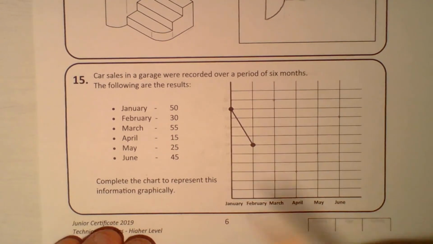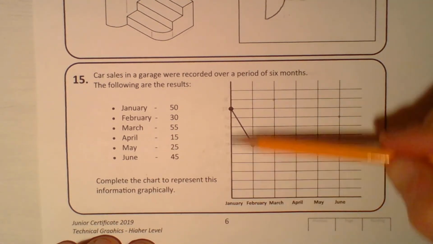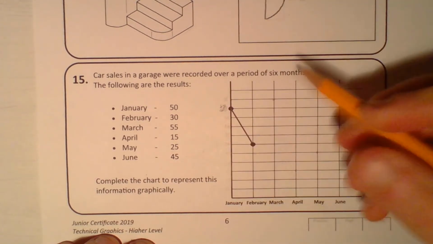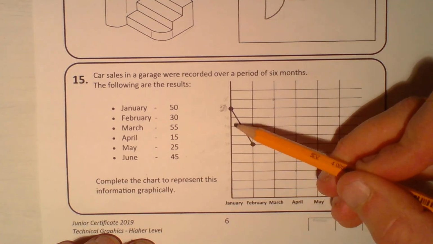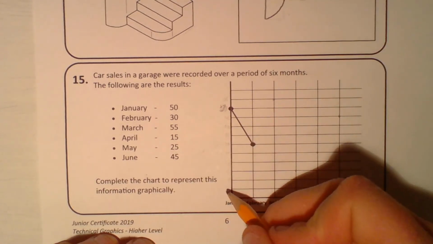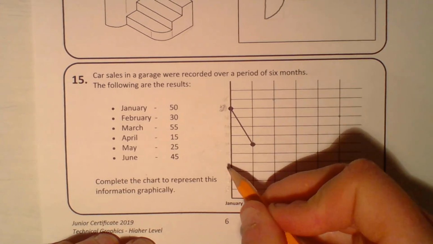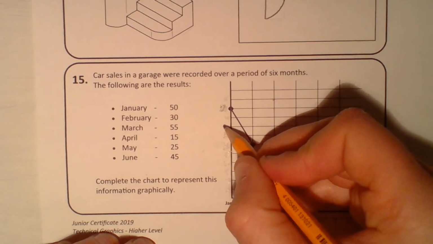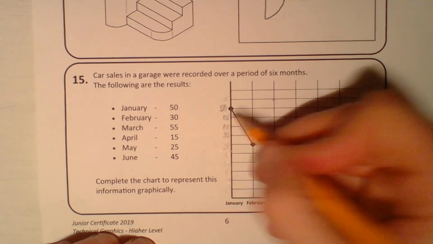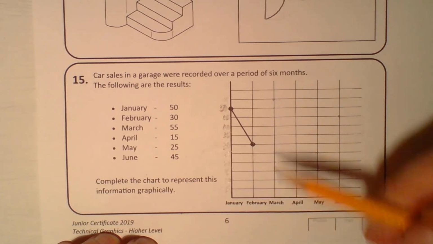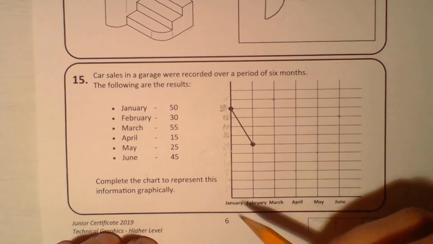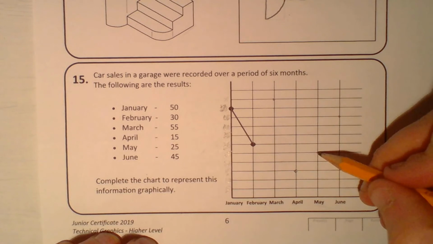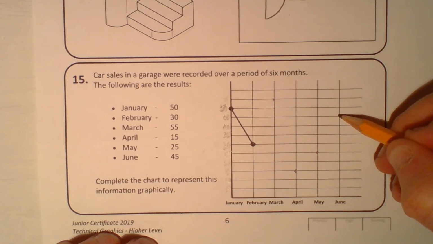Okay, question 15. First thing we need to look at is this point here, January. It's up at 50, so that point is 50. Counting 1, 2, 3, 4, 5, 6, 7, 8, 9, 10, 50 divided by 10 is 5 millimeters, so each one of those is 5 millimeters. I'm going to write them in nice and clearly, going in 5 millimeter increments. February is 30, March is 55, April is 15, May is 25, and June is 45.